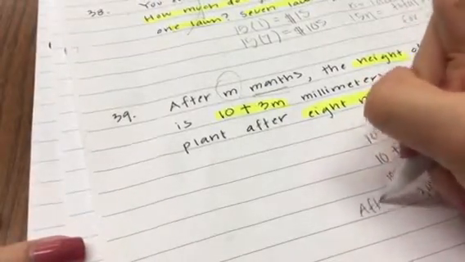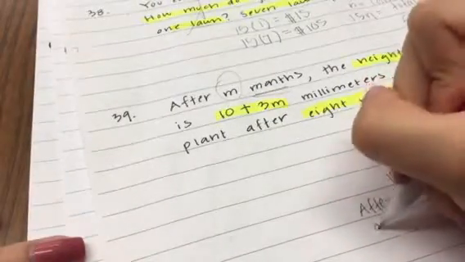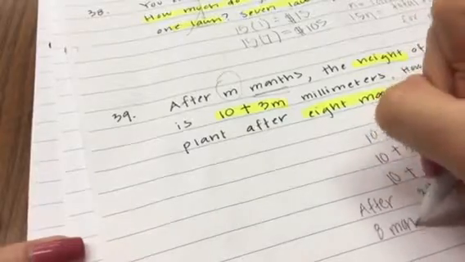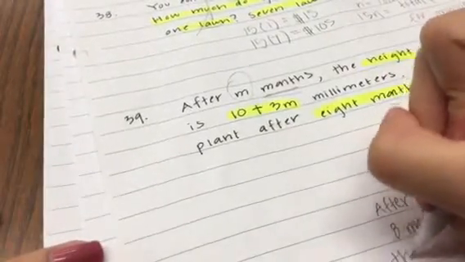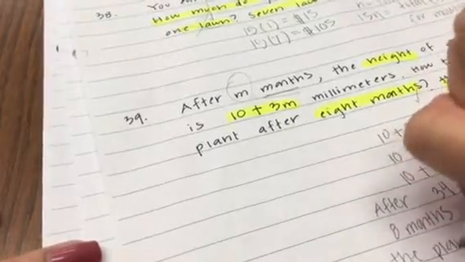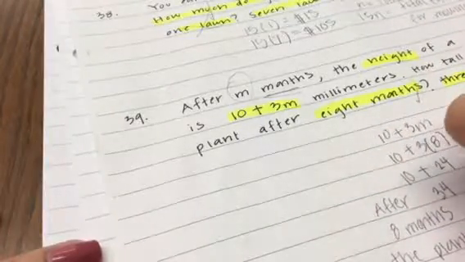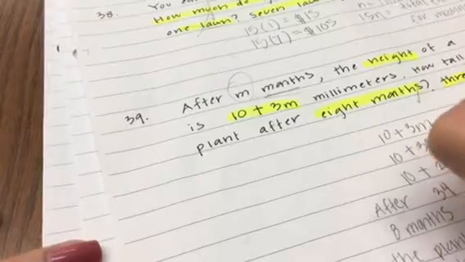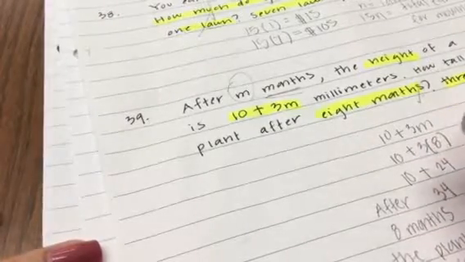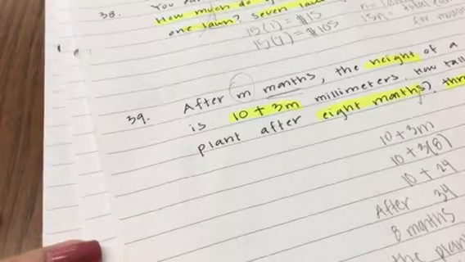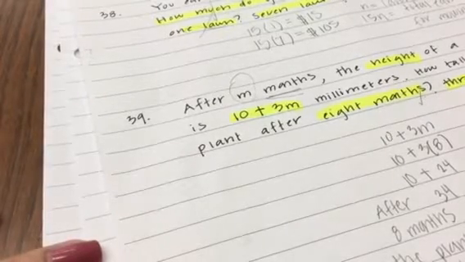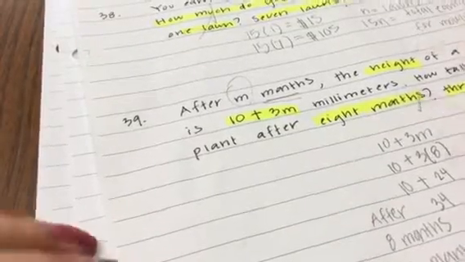So then at the end we can say that after 8 months, the plant's new height is 34 millimeters, right? That's the first part, 8 months.